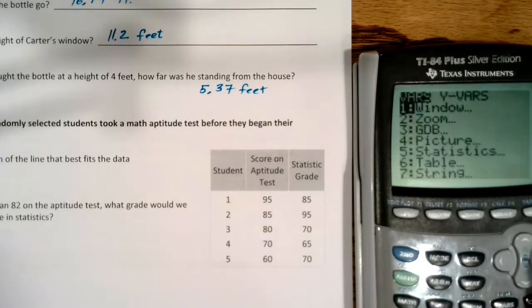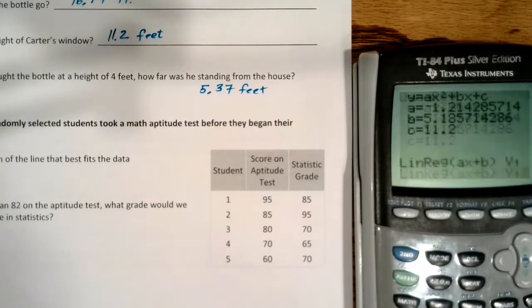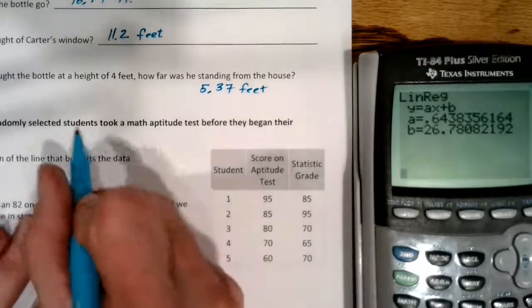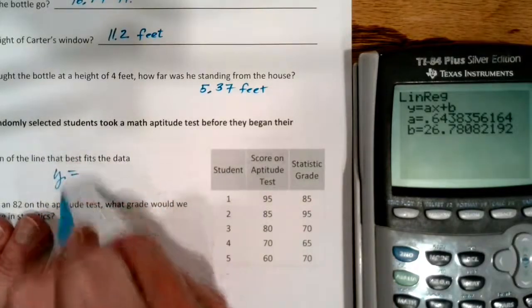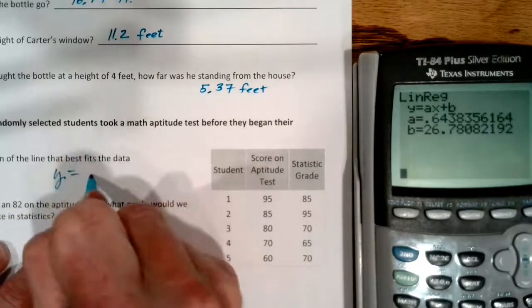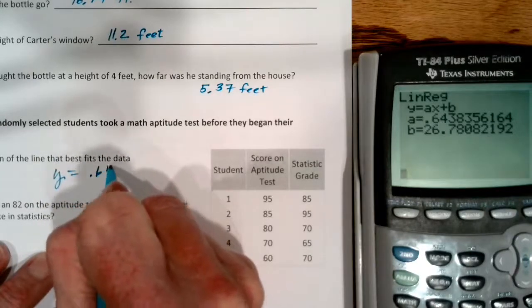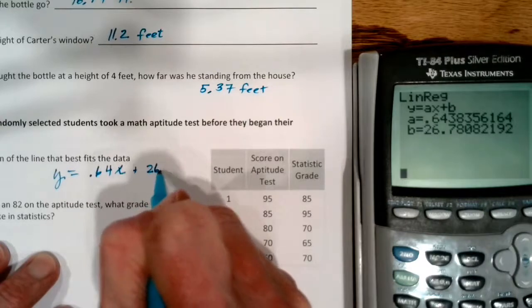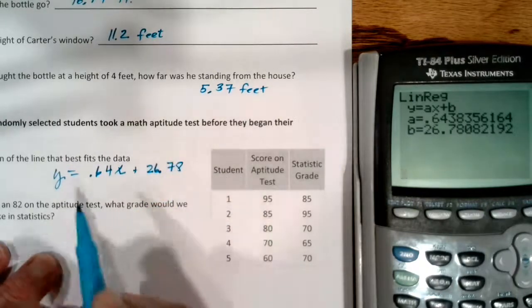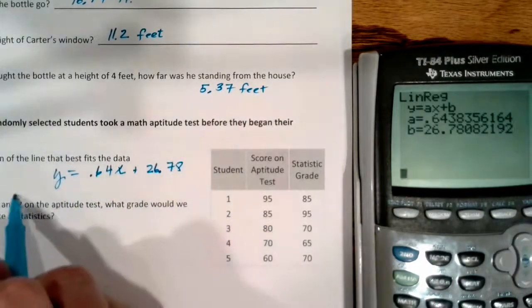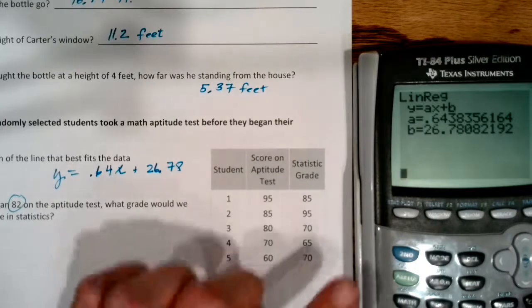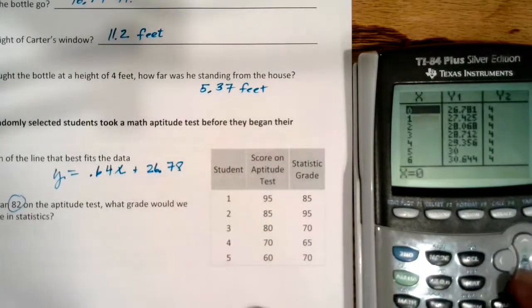It'll be a lousy line of best fit, but it'll still do it. All right, so the equation of my line of best fit is y equals 0.64x plus 26.78. If a student made an 82 on the aptitude test, what grade would we expect her to make in statistics? I can go to my table of values.